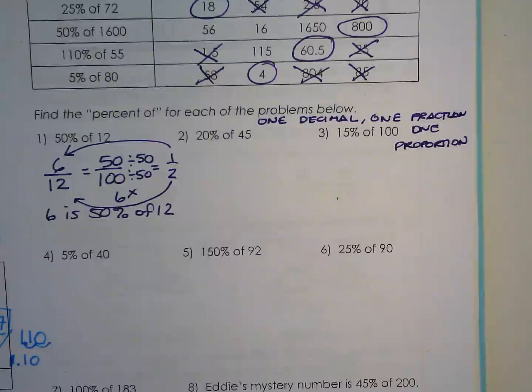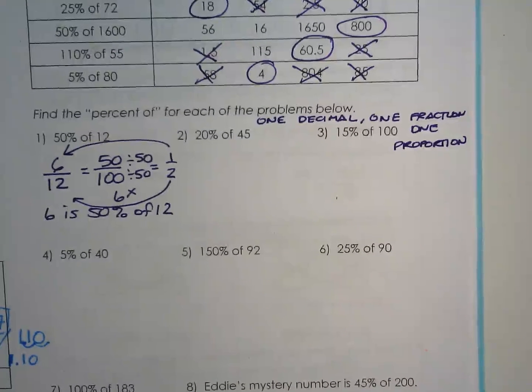Yeah. So 15 is the answer. Make sure you answer the questions too. Don't just do the math. I gotta know what the answer is. I'm gonna stop the video right here, guys, but I'll try to post one of these to the blog tonight.